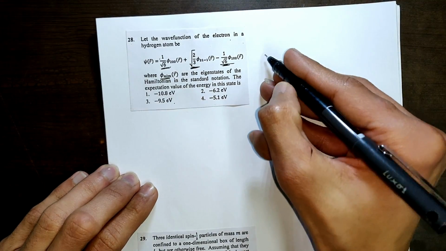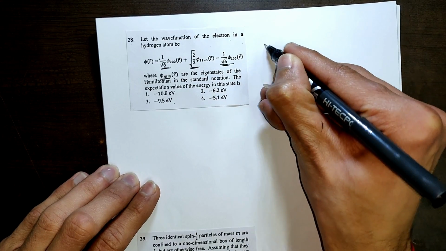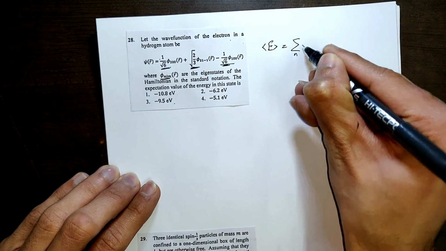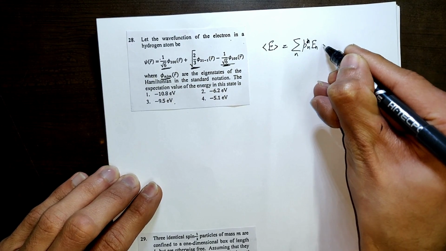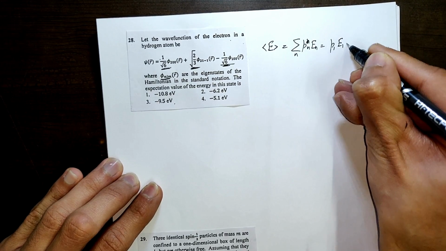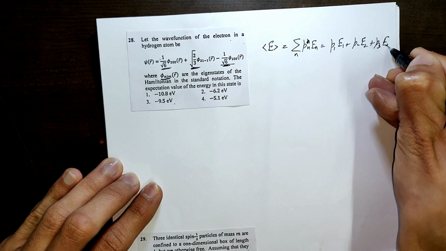We know that the expectation value of energy is given by sigma n pn en. So we have three terms here: p1 e1 plus p2 e2 plus p3 e3.